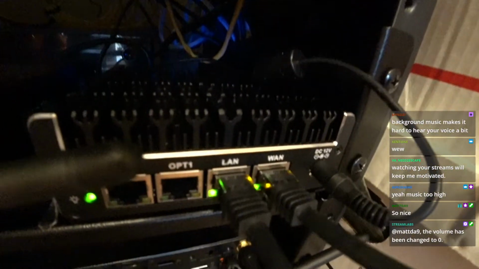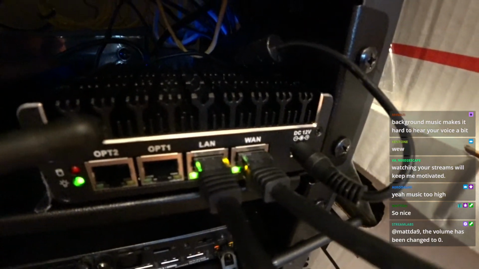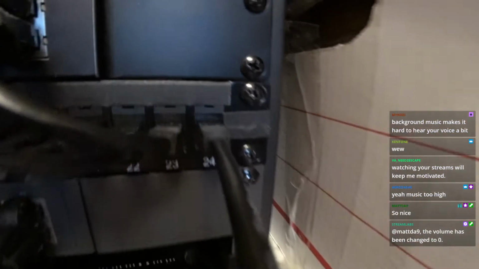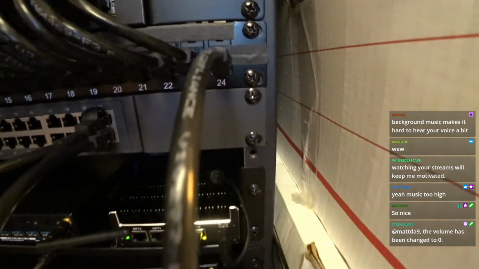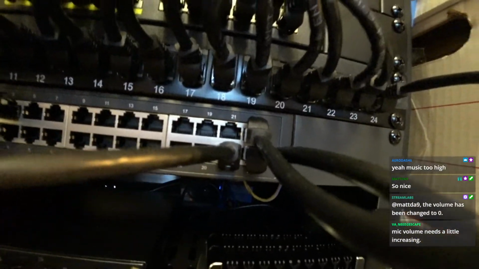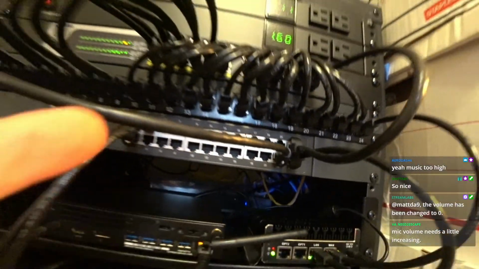So the WAN is going into right here. Wait, I take it back. That is coming from the modem in the far back there. You can't see it, but that thing back there is the modem, and that goes through the patch panel into the OpenSense. And then the LAN cable feeds this switch. And then that switch, without redundancy, feeds all of the other ones.